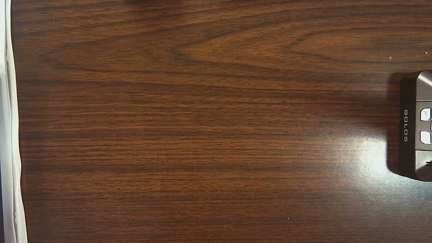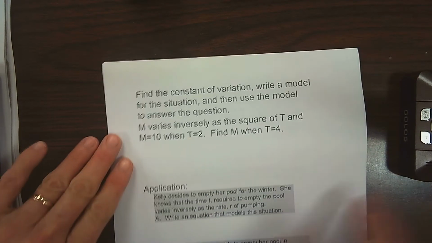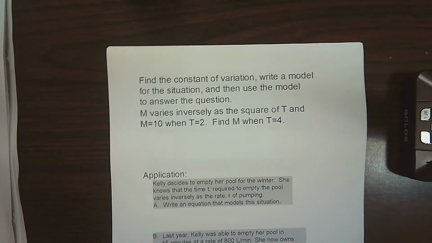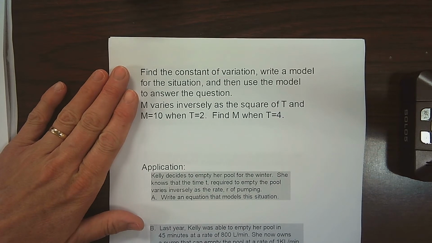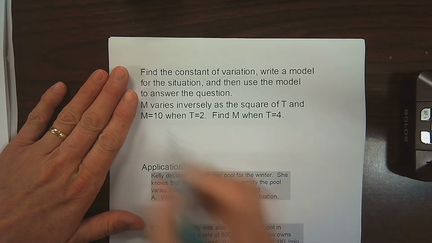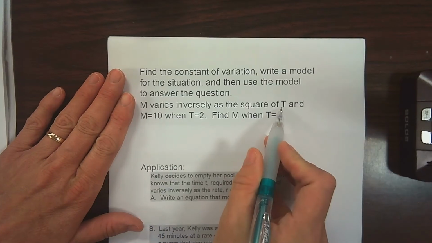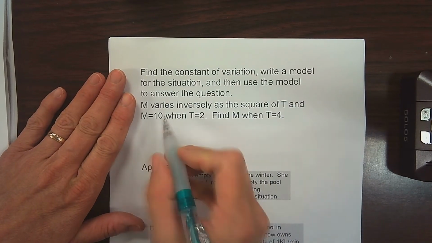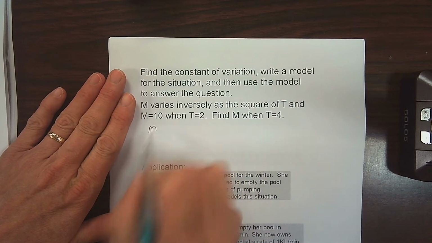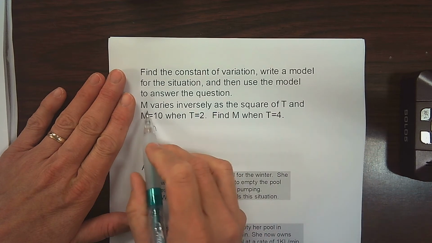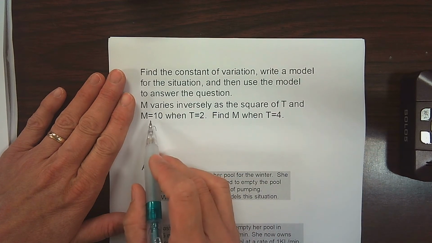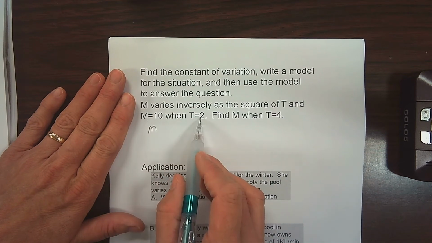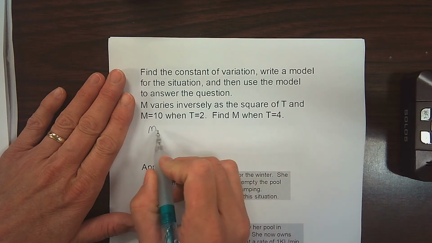Okay, moving onward. Here's another similar problem. Find the constant of variation, write a model for the situation, and then use the model to answer the question. We're told that m varies as the square of t. I'm sorry, m varies inversely as the square of t. And then the latter part is when m is 10, the t value is 2. We'll use that to find k in a moment.